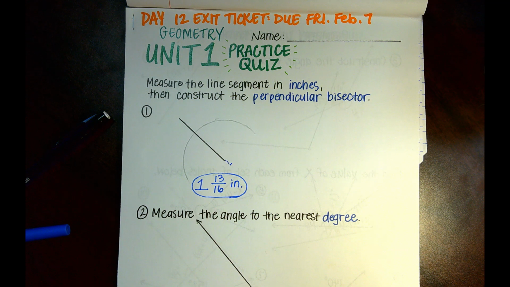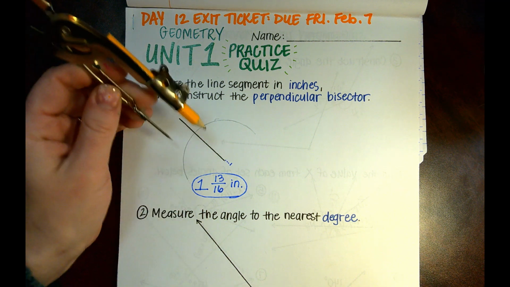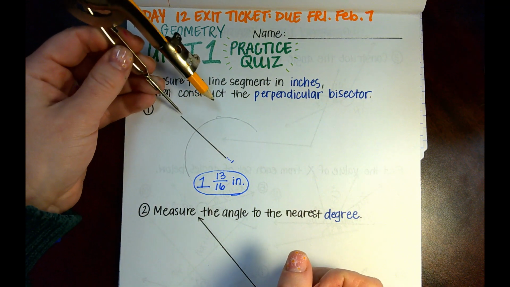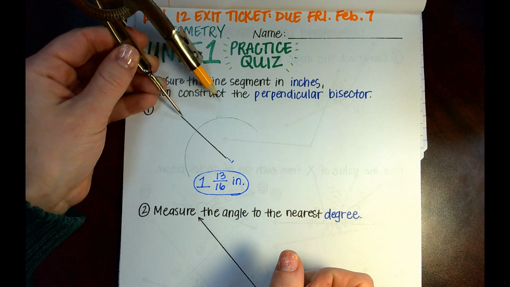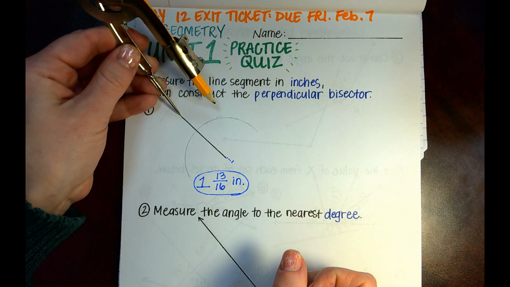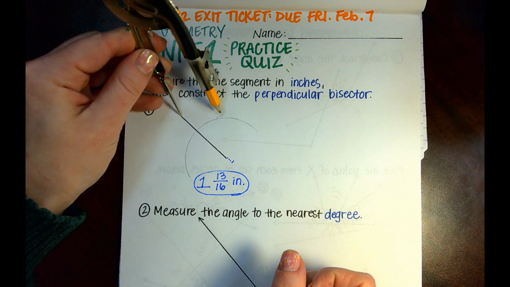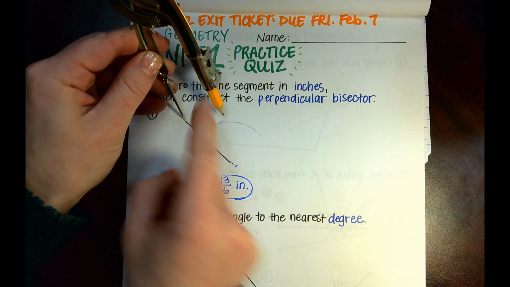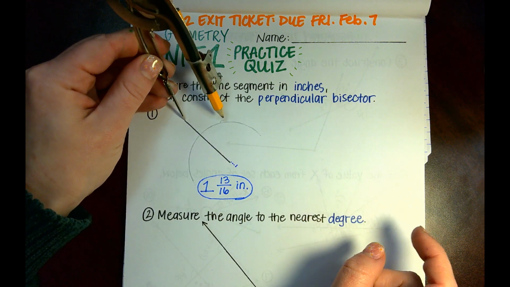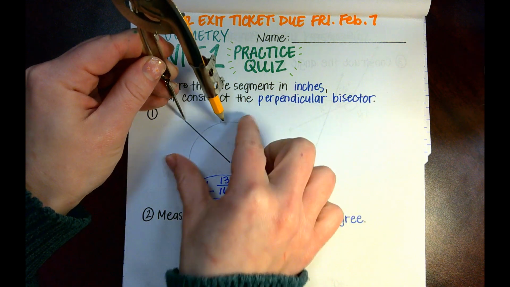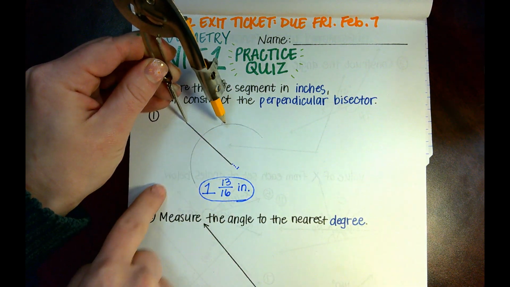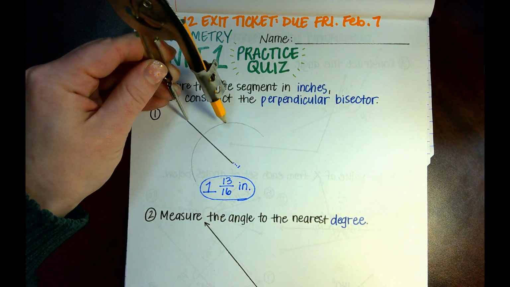Where should my second starting point be? The other end. Yep, the other end. We're just doing the exact same thing. Now, what is something we need to be careful about with our compass when we make the second arc? Make sure it's the same. Yes, you need to make sure your compass is open at the exact same size. If I open it up too big, it is not going to cut my line perfectly in half. It won't be a perpendicular bisector.